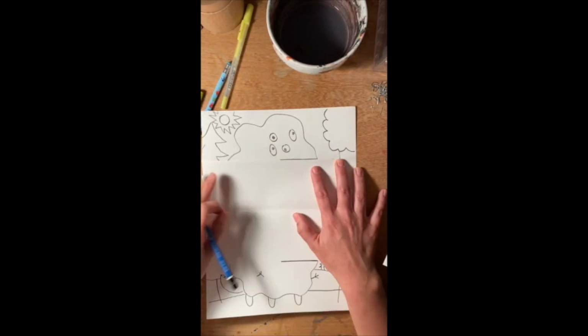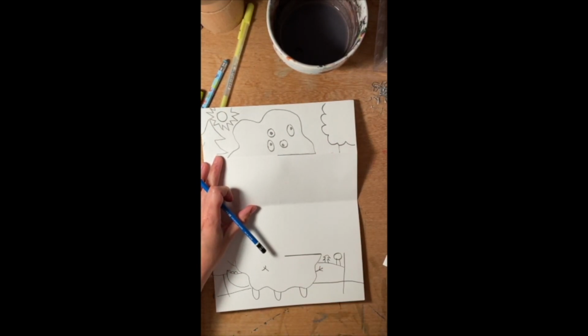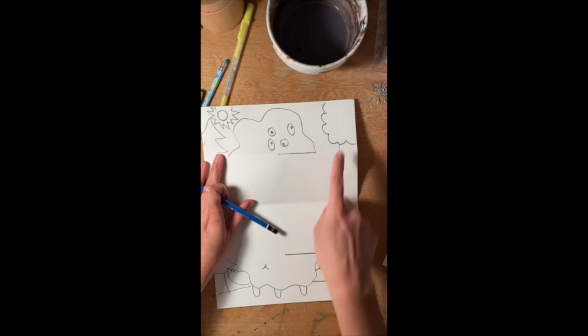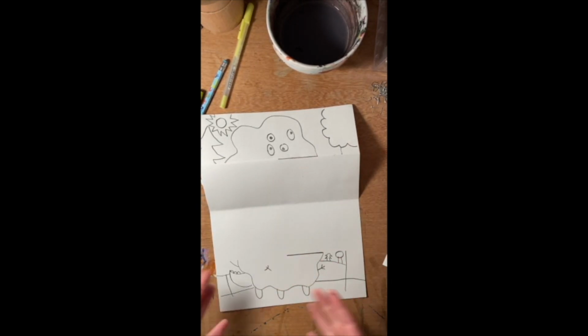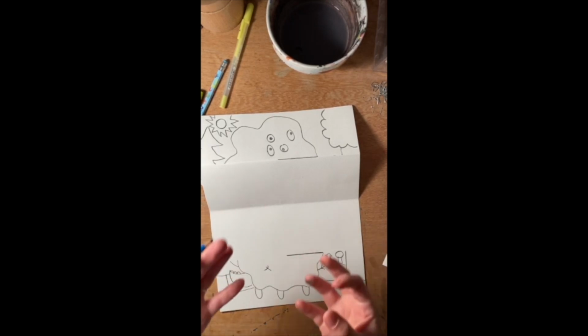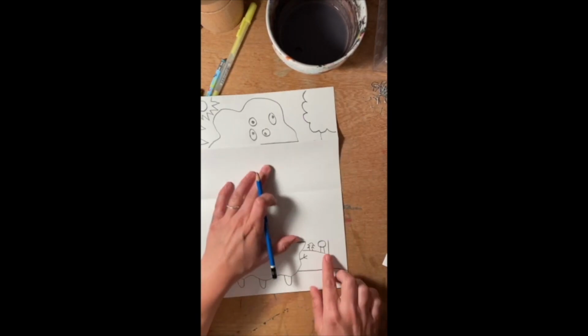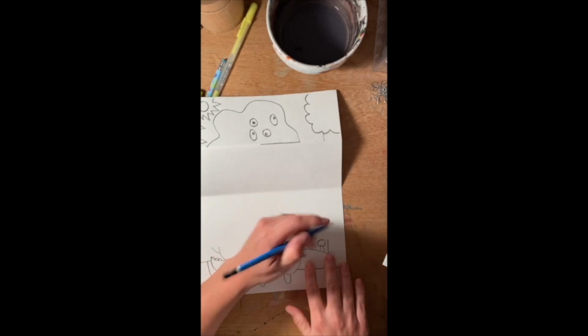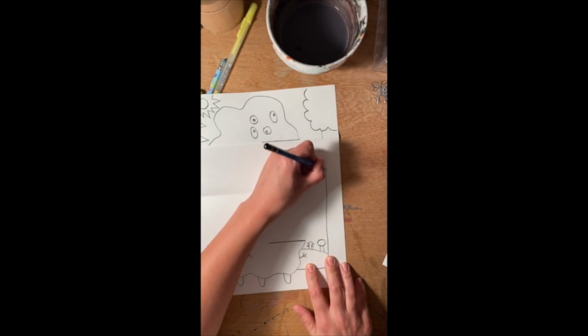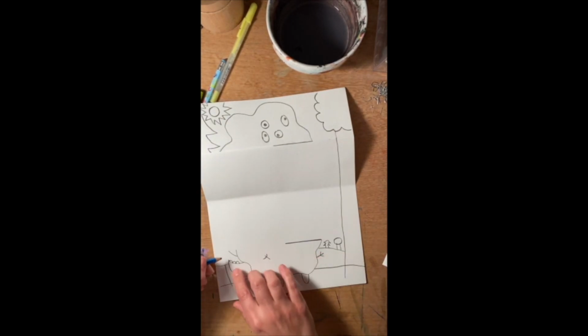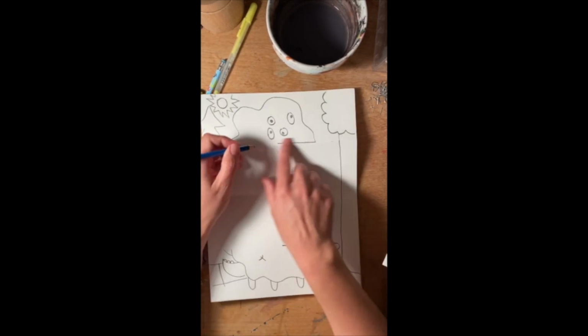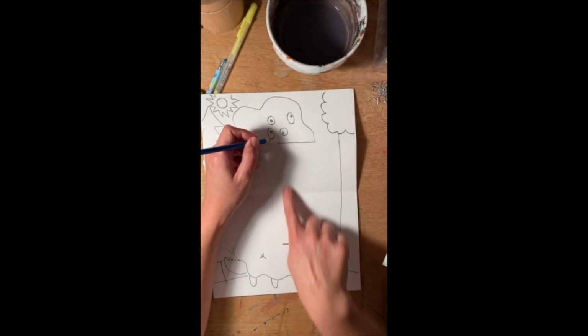Oh dear. My monster is now unfinished, and so are my trees. I've got this big blank area in the middle of mine. So what I'm going to do is connect the dots. I see this part of my tree, and I'm going to draw a line to connect it. Same thing over here. Well, actually, this is my monster's mouth.